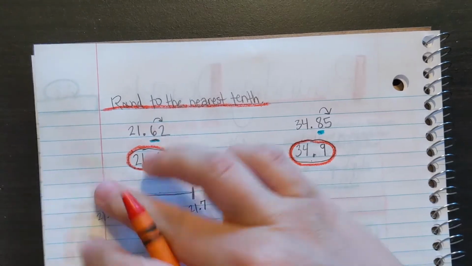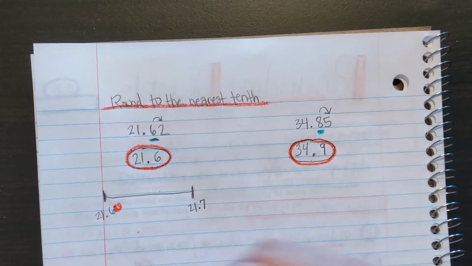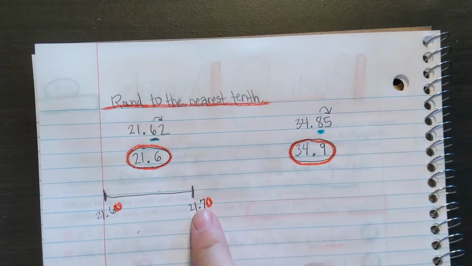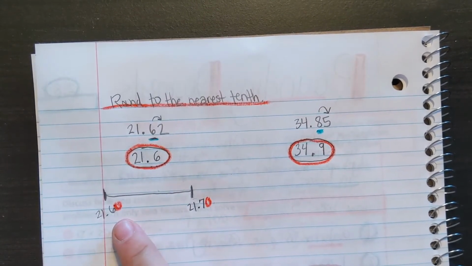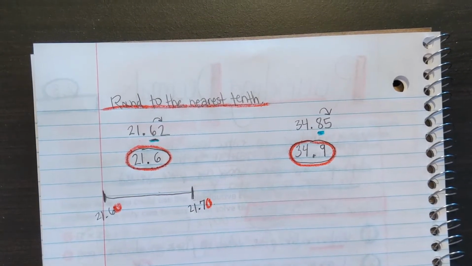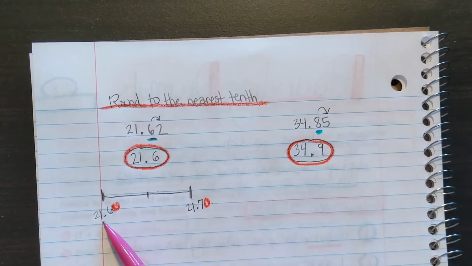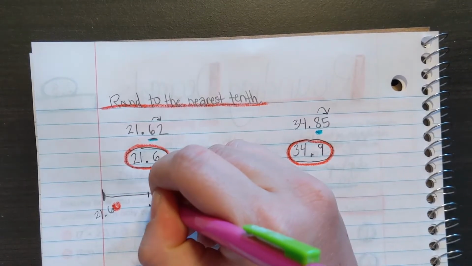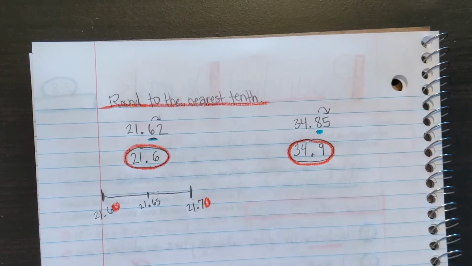Instead of 21.6, let's call that 21.60. And instead of 21.7, let's call that 21.70. Those are the same numbers. I've just added another 0 for place value. Now I can tell you there are definitely numbers in between 21.60 and 21.70. That's a lot easier. In fact, I know who would be right in the middle. It would be 21 point, what's in between 60 and 70? 0.65. You still have to have the 21 there. So it would be 21.65.